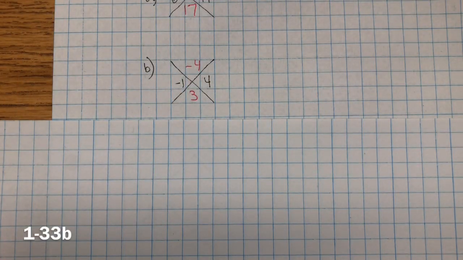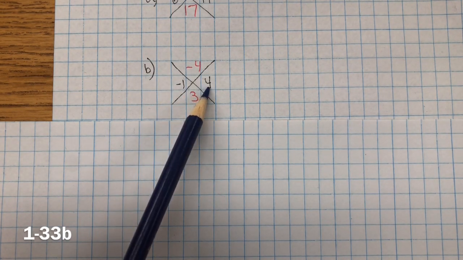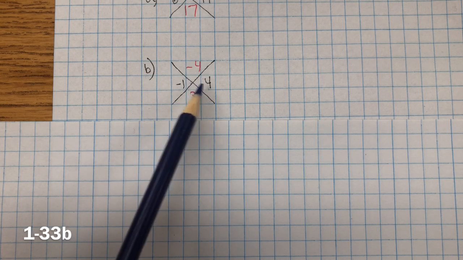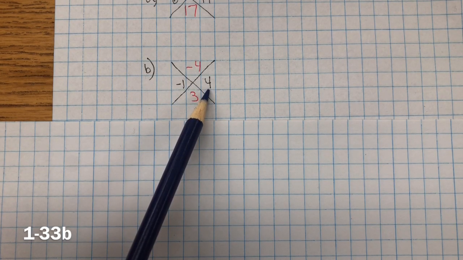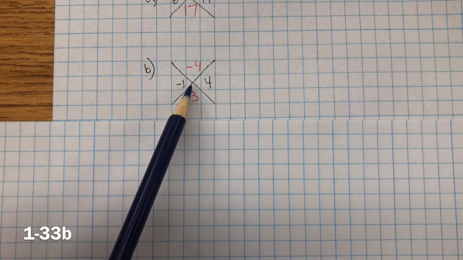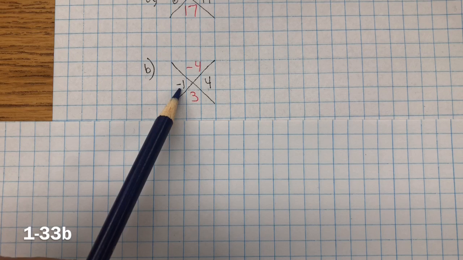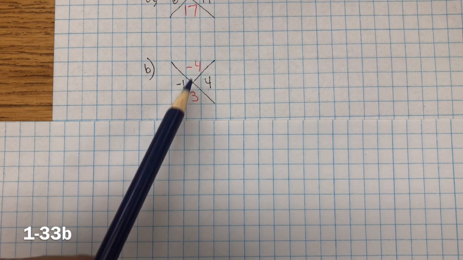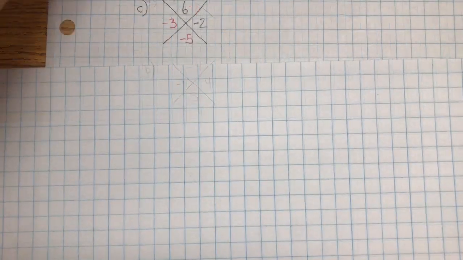For B, we have -1 plus 4. You have more positives than negatives. Keep the sign that you have more of, and then subtract. 4 minus 1 is 3. -1 multiplied by 4 is -4, because a negative multiplied by a positive is a negative.